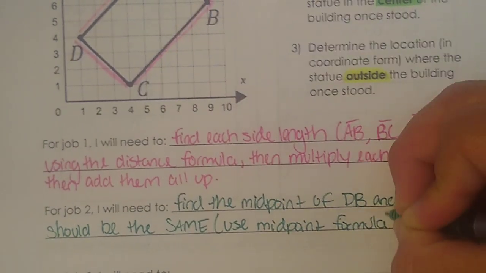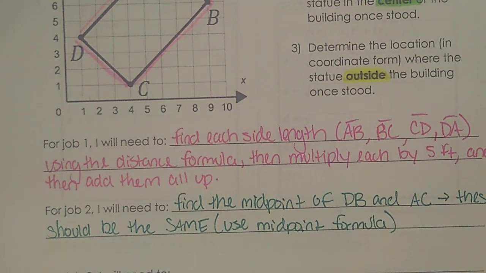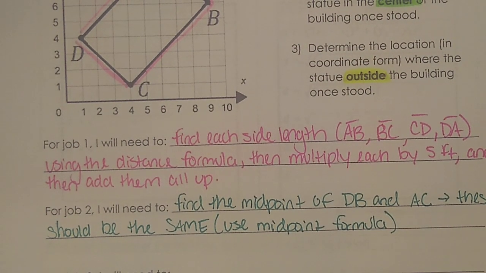And finally, I need to find the location in coordinate form where the statue outside of the building once stood.